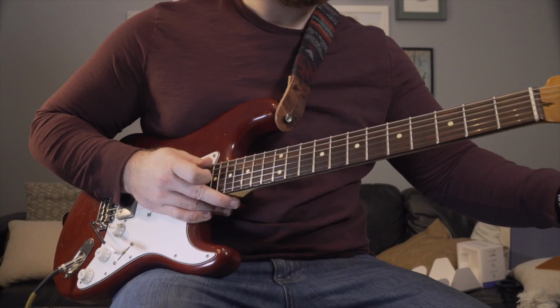You also need to go on the internet and find a chromatic scale. It's just a diagram of the fretboard with every note on it. It'll help you as you get started.